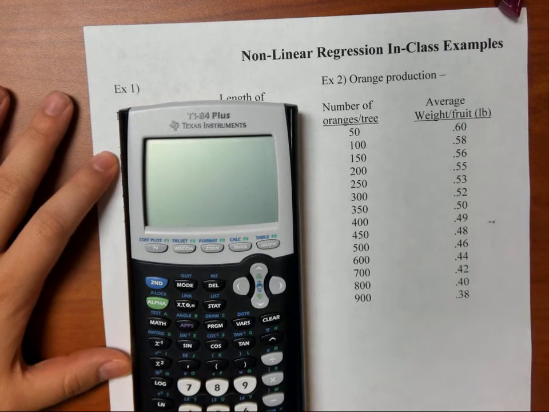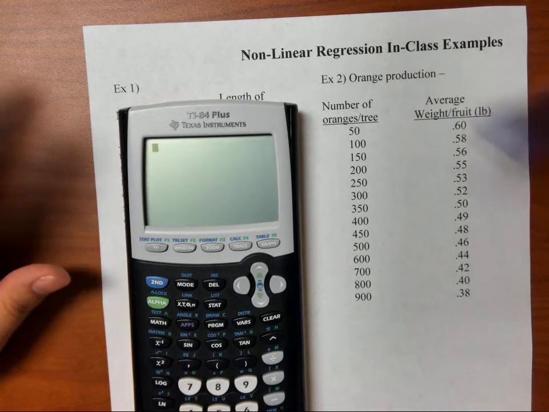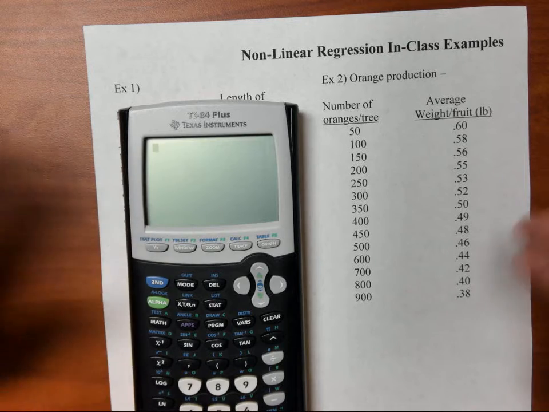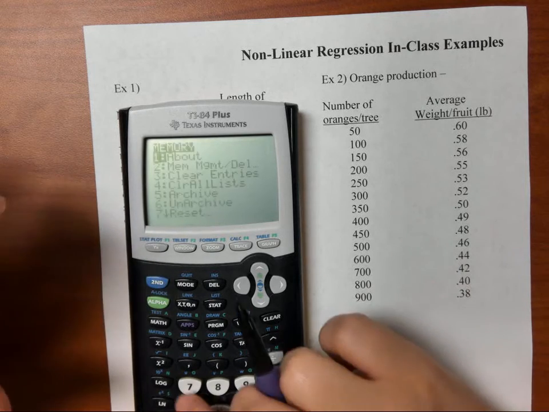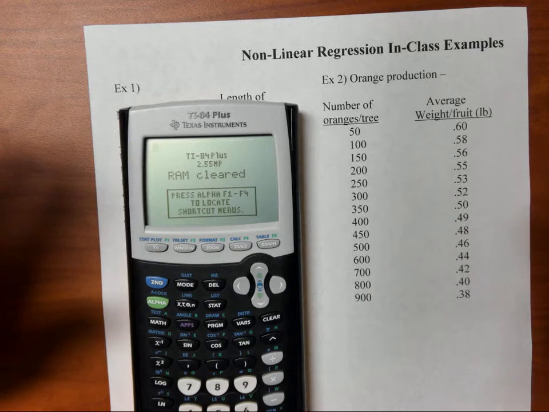Alright, this is a video to review how to do the nonlinear regression. I'm going to do the second in-class example since I did the first one with you in class. To start off, you should always clear your calculator, second plus 712, to restore it back to the default settings.